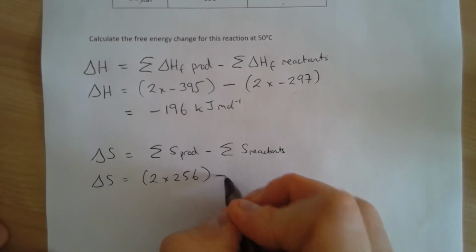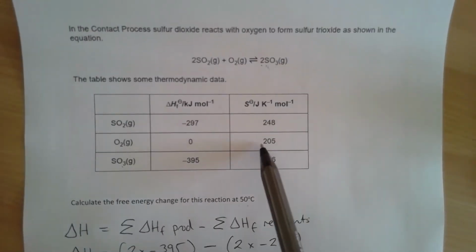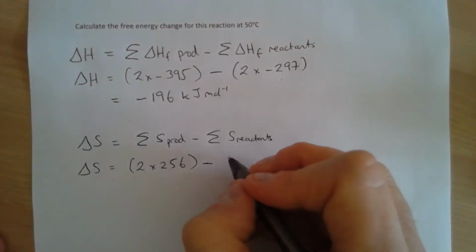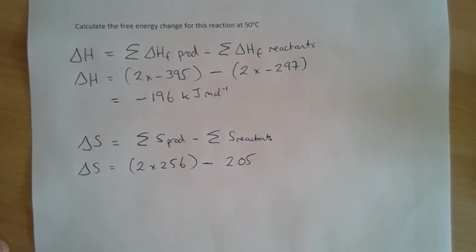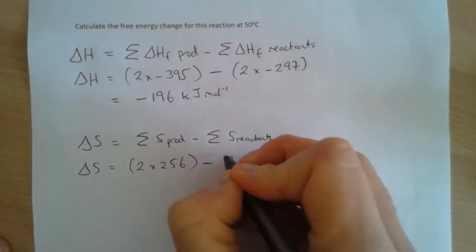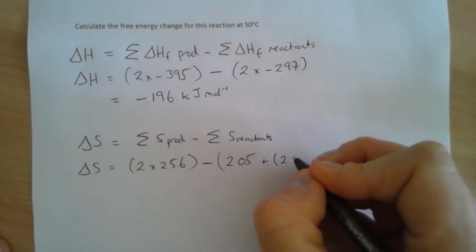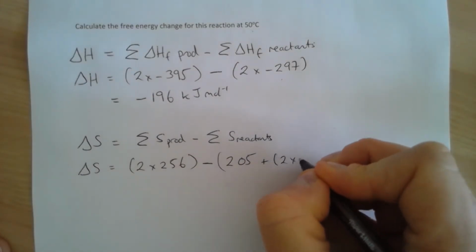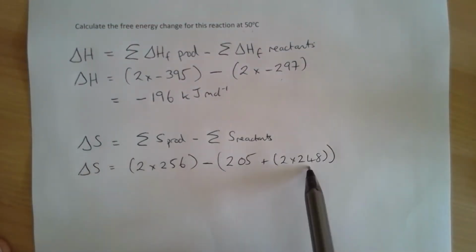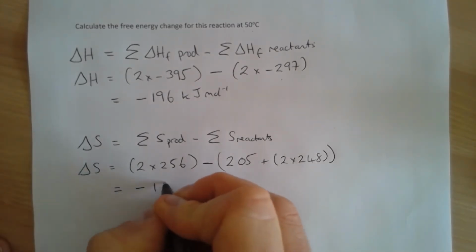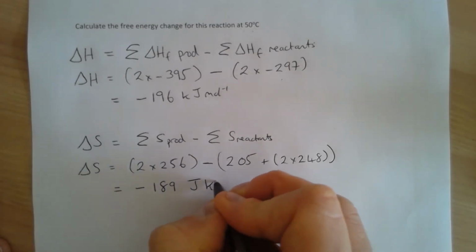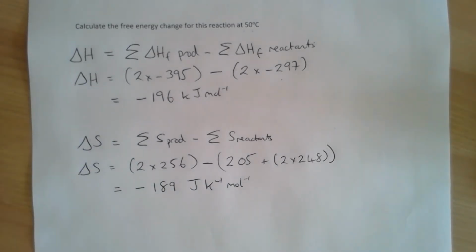And we're taking away from that the entropies of 1 mole of oxygen and 2 moles of sulfur dioxide. So let's do that part. 205 is the 1 mole of oxygen, and I'll put these all in a bracket. 2 times 248. So this is the entropy of my products, and these are the entropies of the reactants. That calculation gives us minus 189 joules per Kelvin per mole.